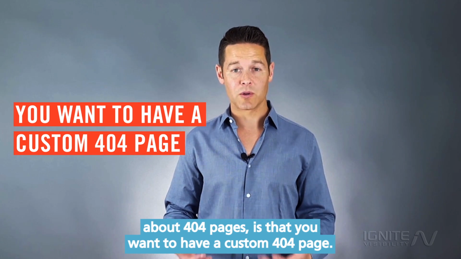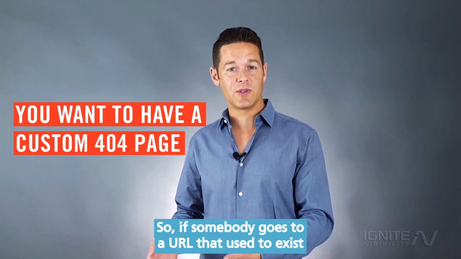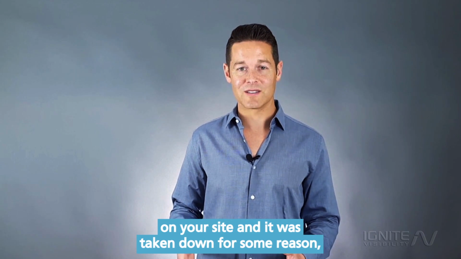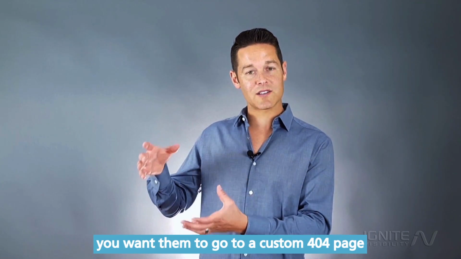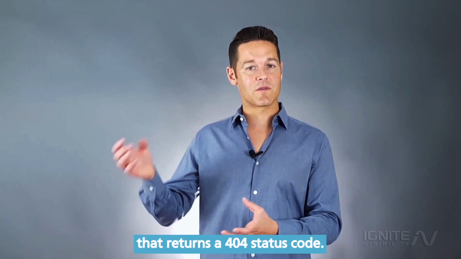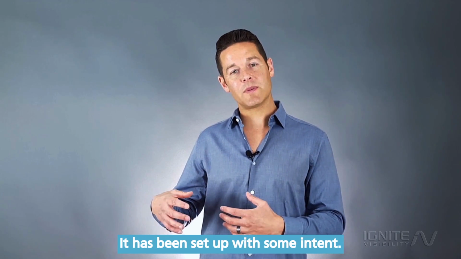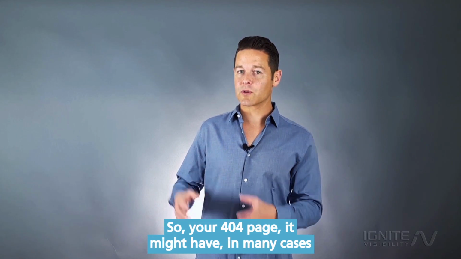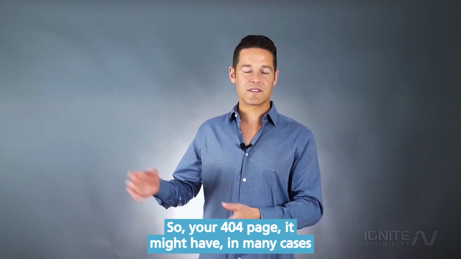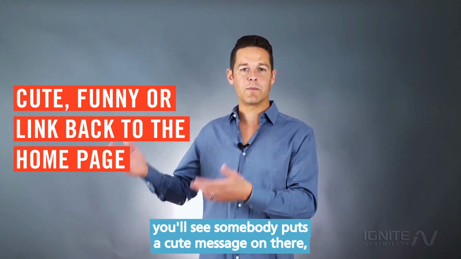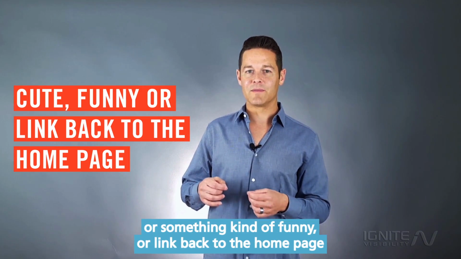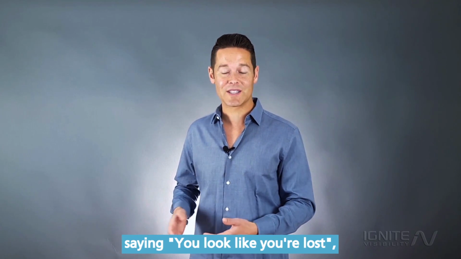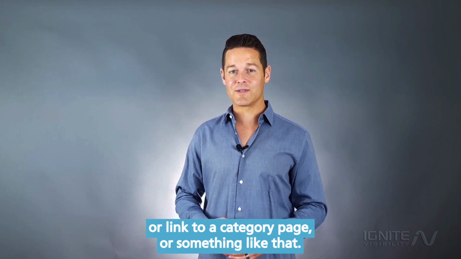So one of the first things that you want to know about 404 pages is that you want to have a custom 404 page. If somebody goes to a URL that used to exist on your site and it was taken down for some reason, you want them to go to a custom 404 page that returns a 404 status code and has been set up with some intent. Let me give you an example. In many cases you'll see somebody puts a cute message on there, or something kind of funny, or a link back to the home page saying you look like you're lost, or a link to a category page or something like that.